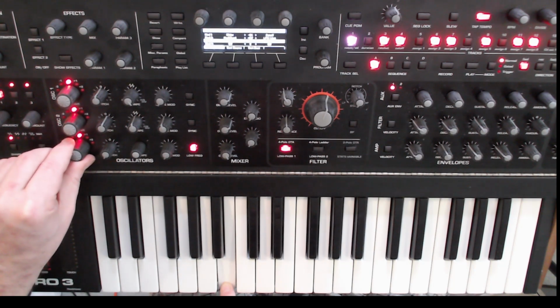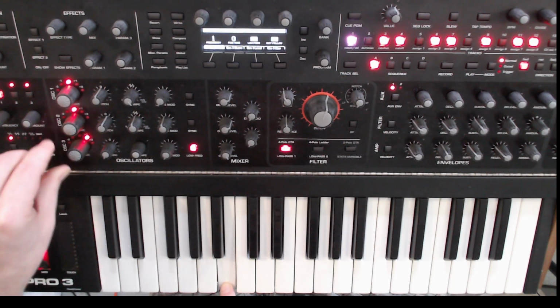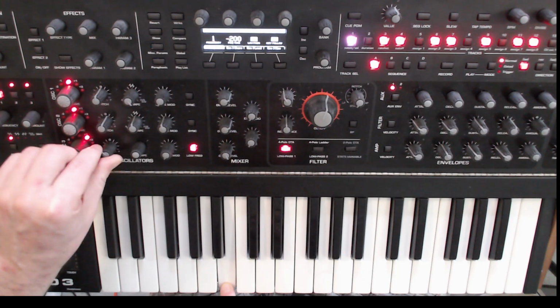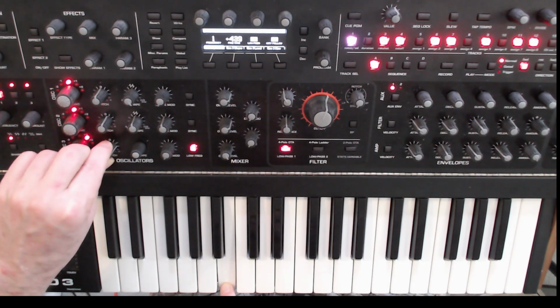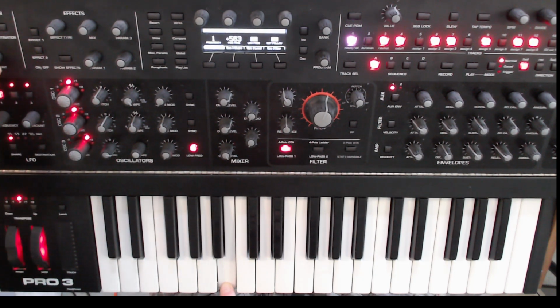And then I could adjust the octave and the tuning, and just find a combination that sounds good.